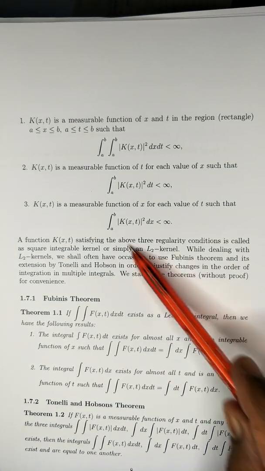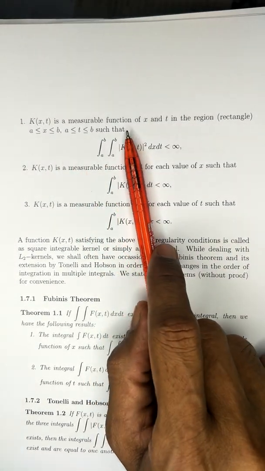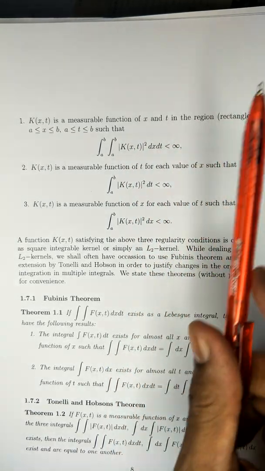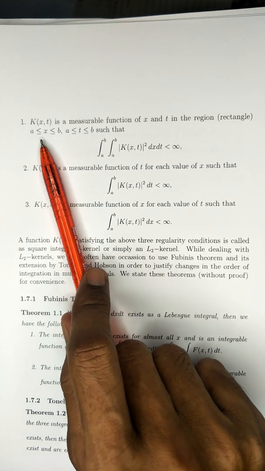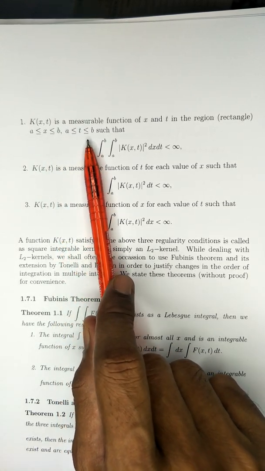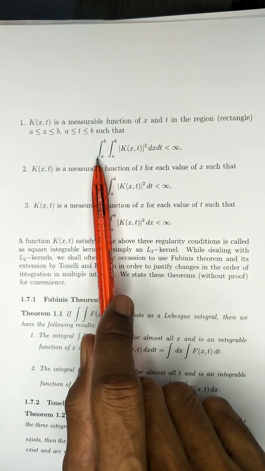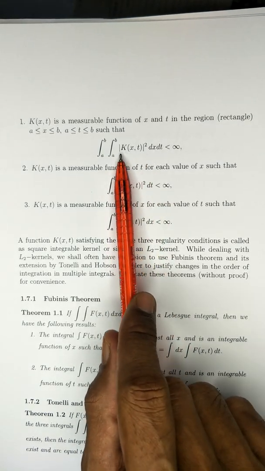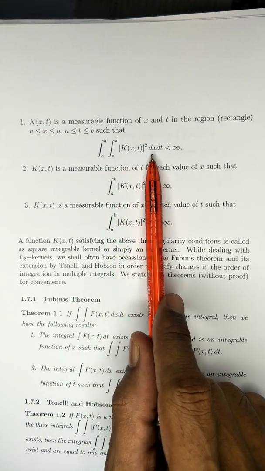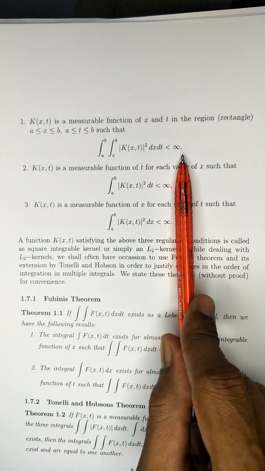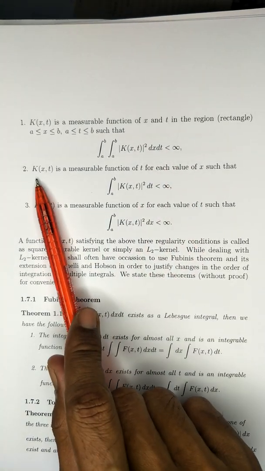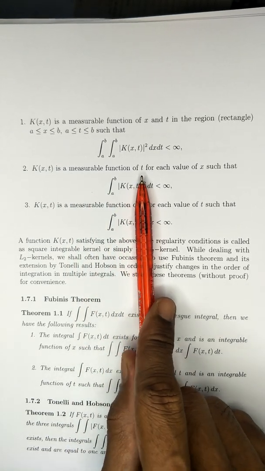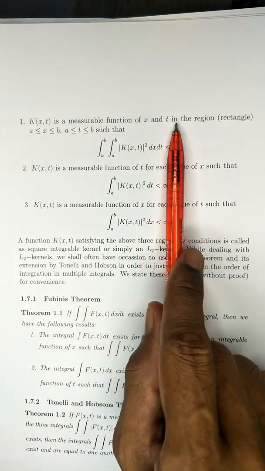Okay, so k(x,t) is a measurable function, which means finite, of x and t in the rectangular region x in [a,b] and t in [a,b], such that the double integral of the absolute value of k(x,t) squared dx dt is finite, and k(x,t) is a measurable function of x and t.